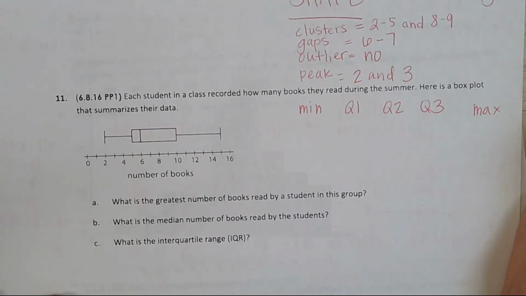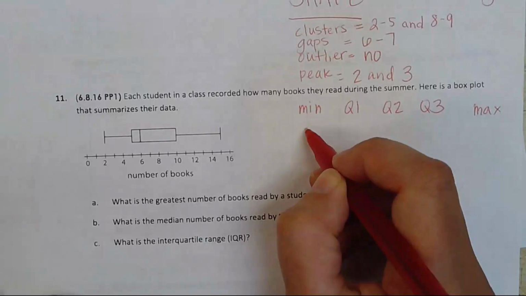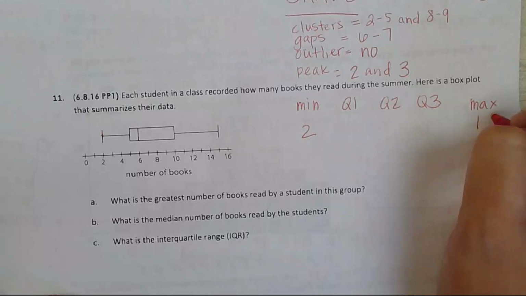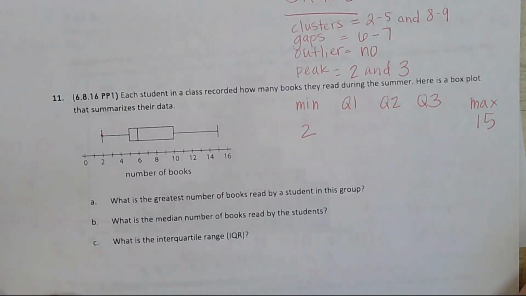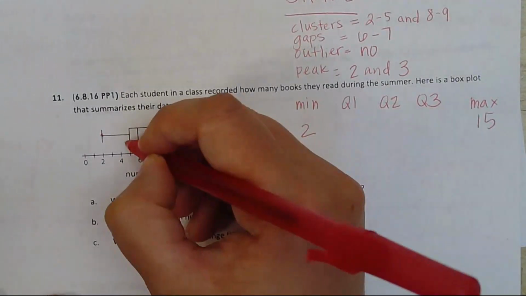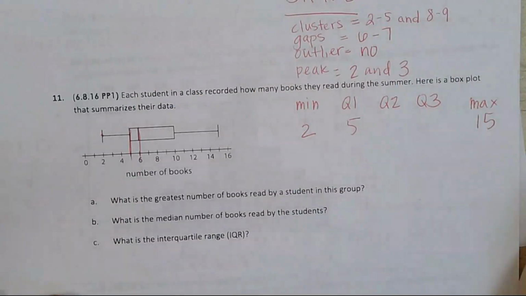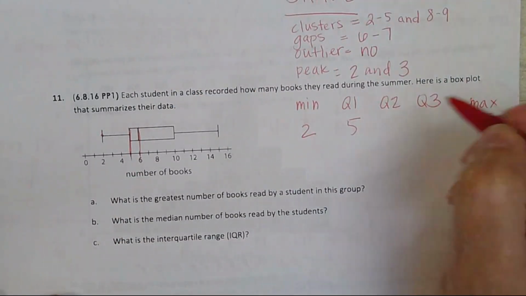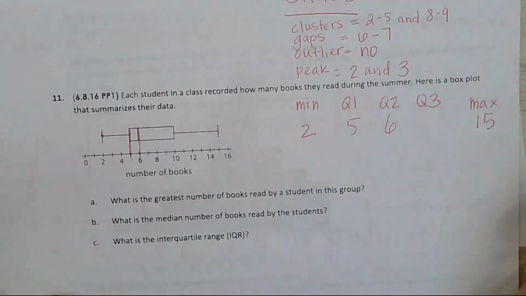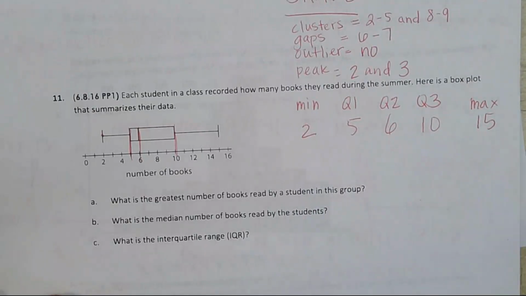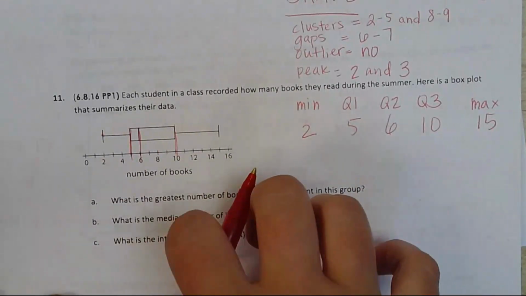What's the minimum? 2. Yep, right there. What's the maximum? 15. What's Q1? It's in between 4 and 6, so 5. And then our Q2 is that line in the middle of the box, 6. And Q3 is 10. Then I just have to answer the questions. This is the perfect world for a box and whisker plot, y'all.